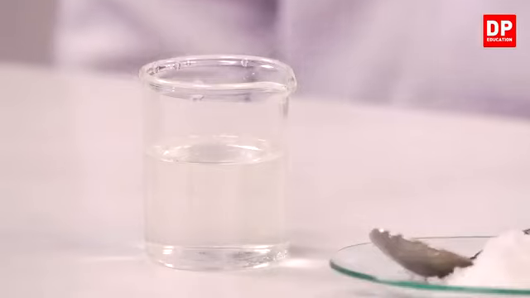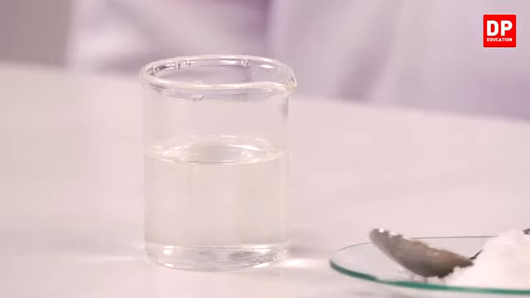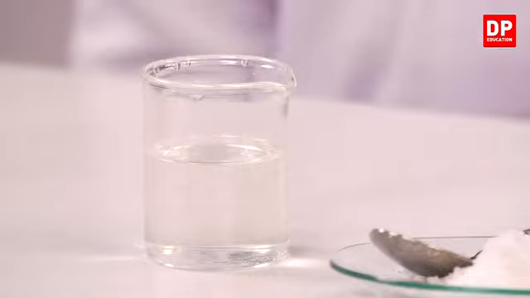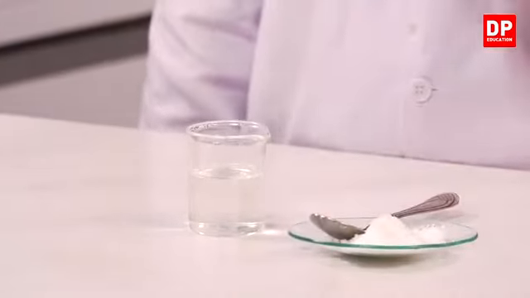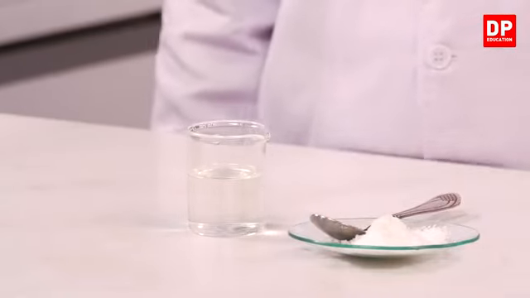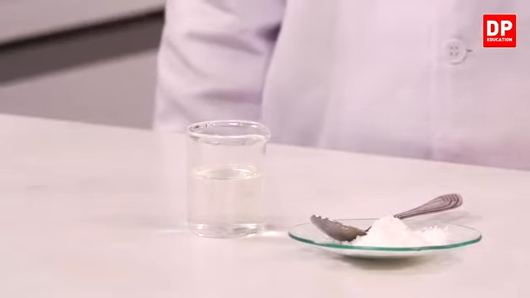So, here you can see students, a clear transparent solution is obtained when sodium chloride is dissolved in water. So, if the transparency, composition and color are all uniform throughout the mixture, we call it a homogeneous solution or homogeneous mixture. In other words, we can just call it a solution.